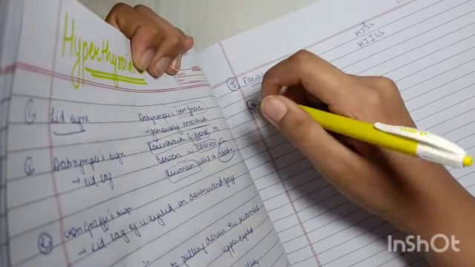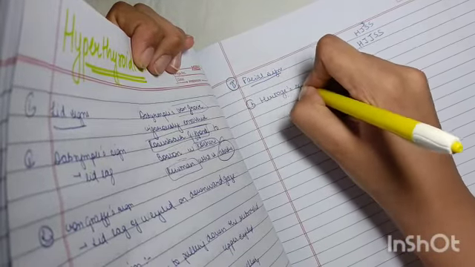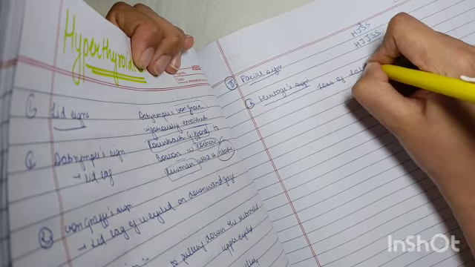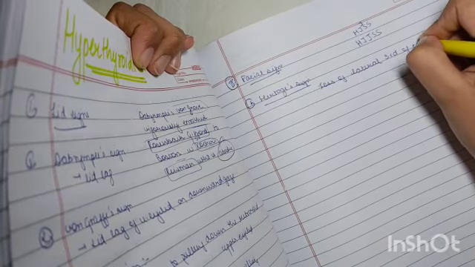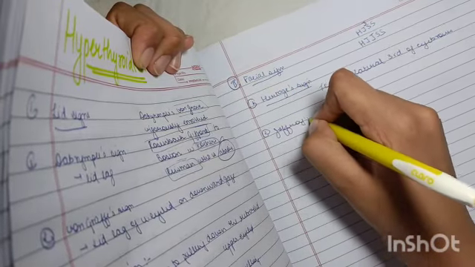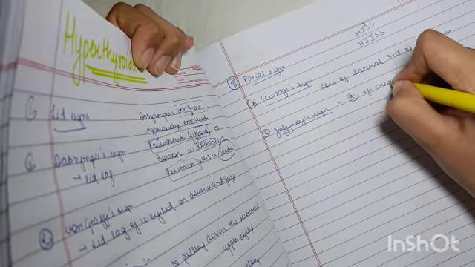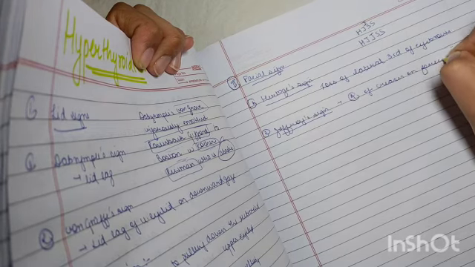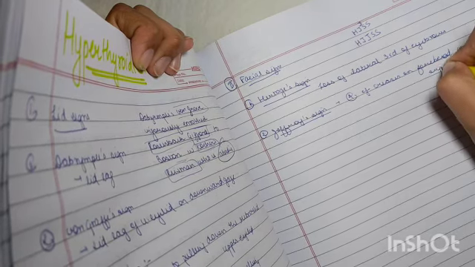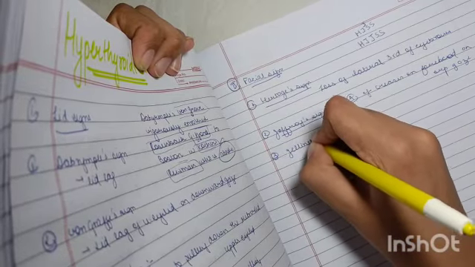So by H, what I have is Hertoghe's sign. In Hertoghe's sign, there is loss of the lateral third of the eyebrows. Then, very characteristic, Joffroy's sign. This is basically the absence of wrinkles or creases on the forehead when we are gazing upwards, on superior gaze or upward gaze.